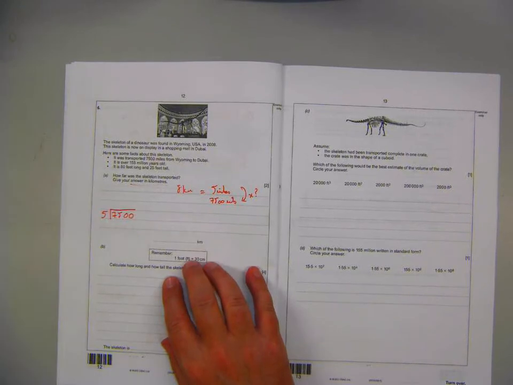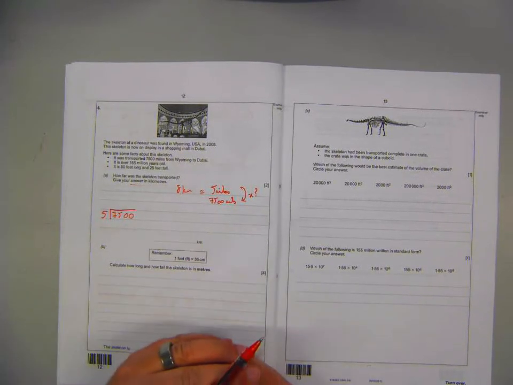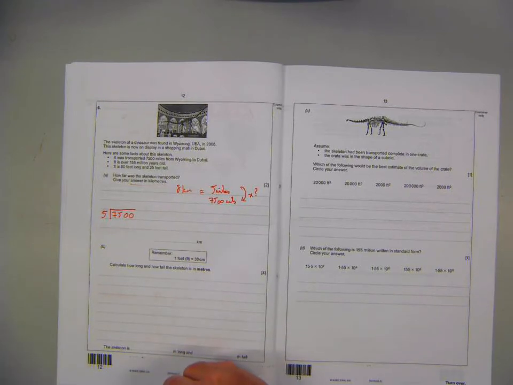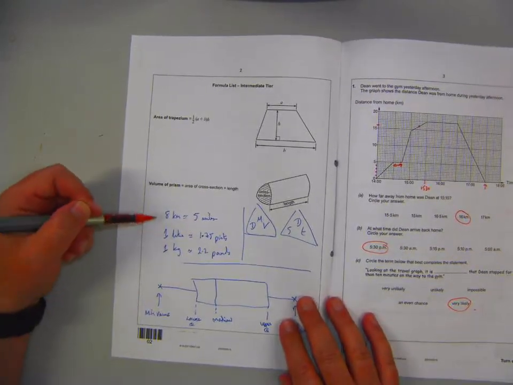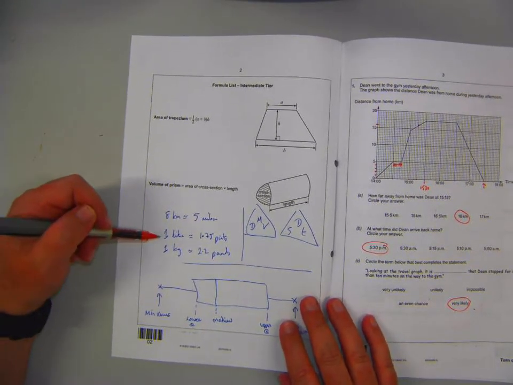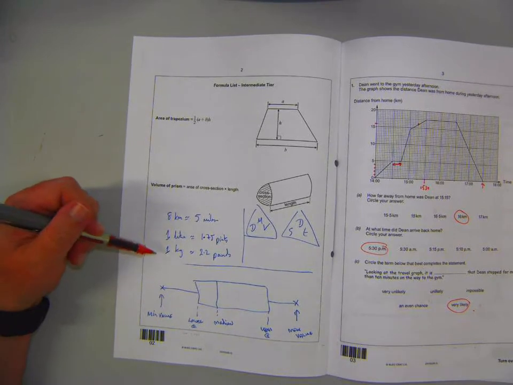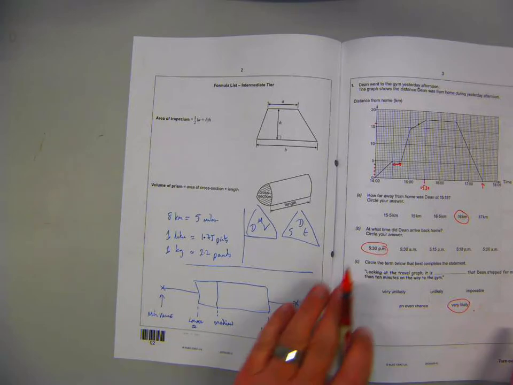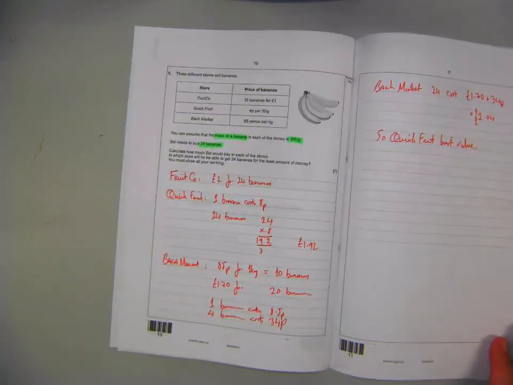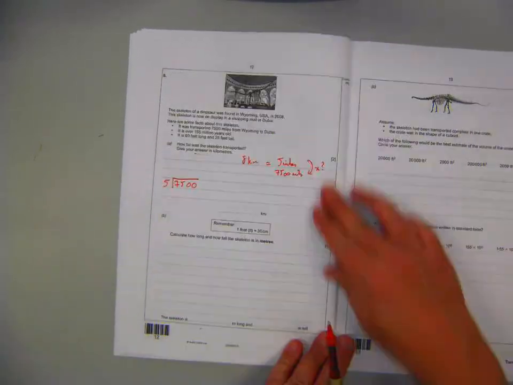If you just want to know that 8 kilometres is 5 miles, you've got to know it. So these ones here, Tom, are the ones you've got to memorise. 8 kilometres is 5 miles. A litre is about 1.75 pints. A kilo is about 2.2 pounds. Everything else they'll give you, but those ones, for one reason or another, they expect you to know.